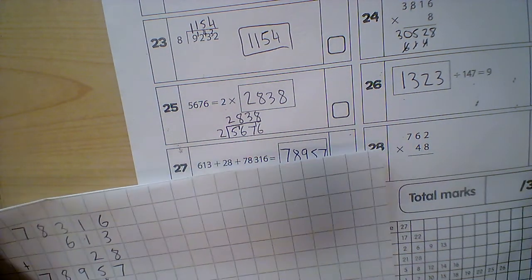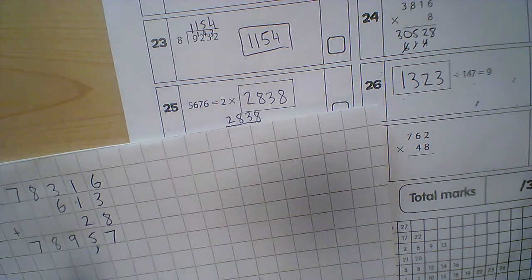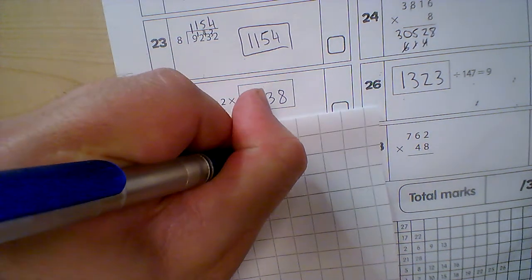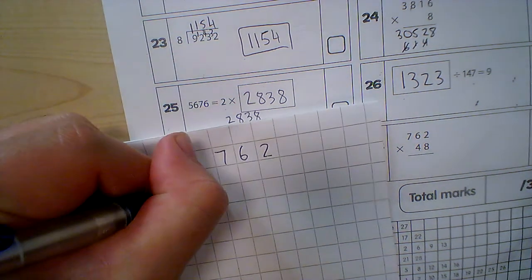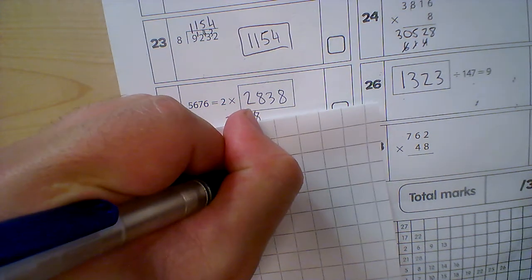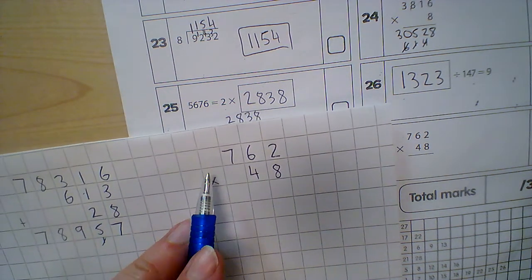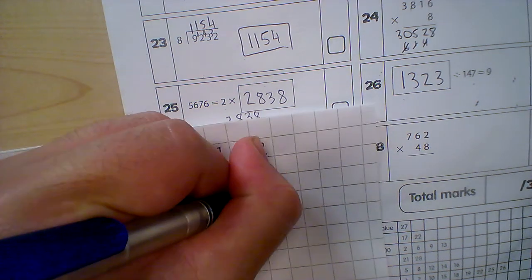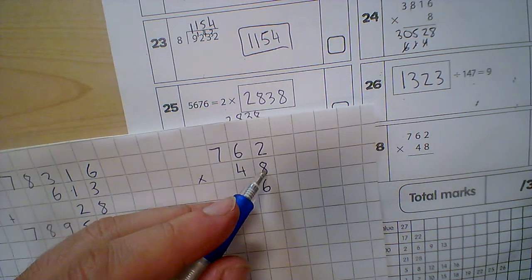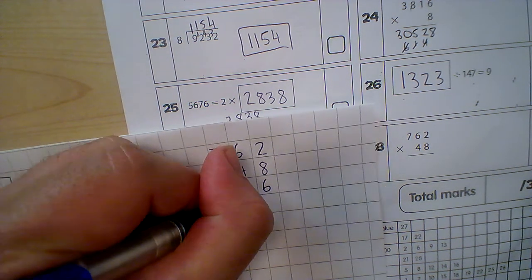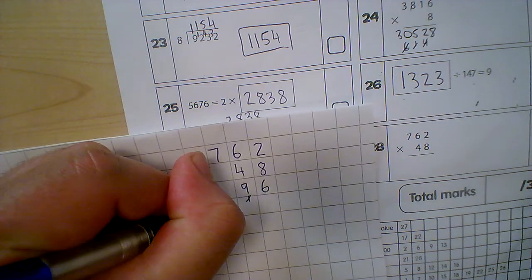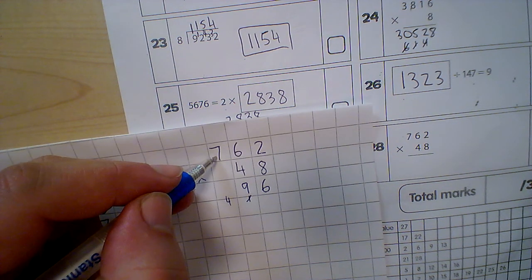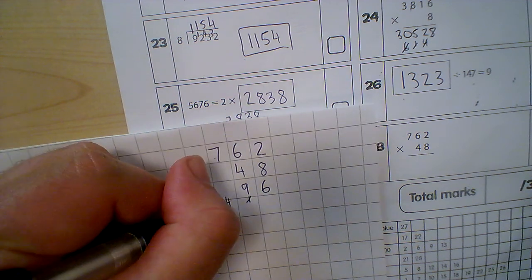Last question. 762 times by 48. Again, I do not think any of you could work that out mentally. I certainly could not work it out in my head. I would need to write it out. So here we go. 762 times by 48. 8 times by 2 is 16. 6 there, 1 carries. 8 times by 6 is 48, plus the 1 makes 49. 9 there, 4 carries. 8 times by 7 is 56, plus the 4 makes 60.